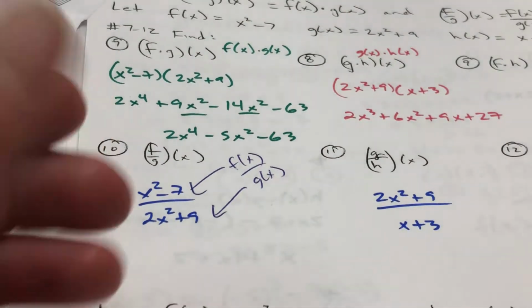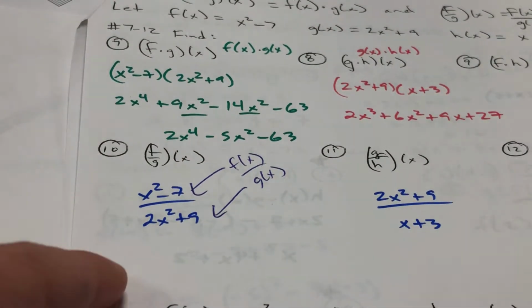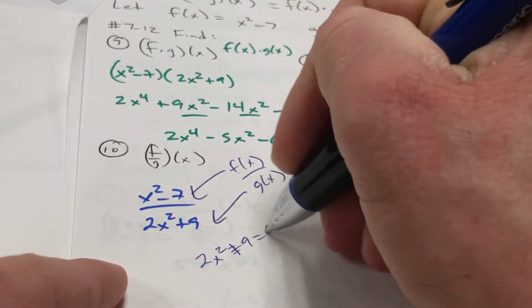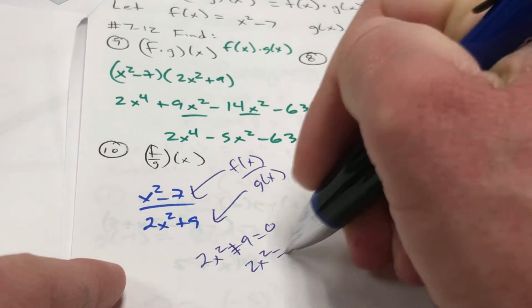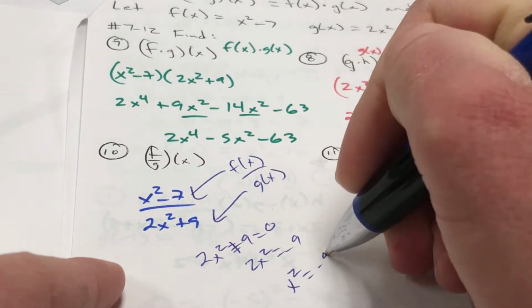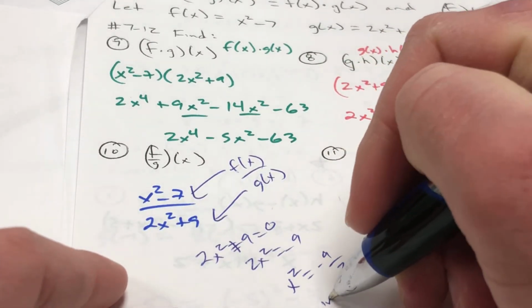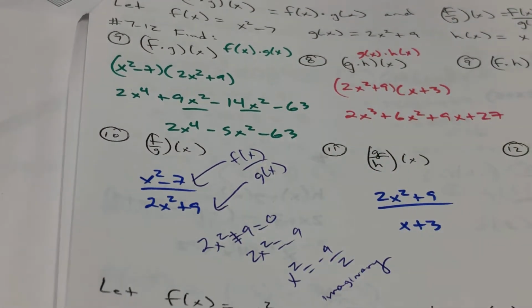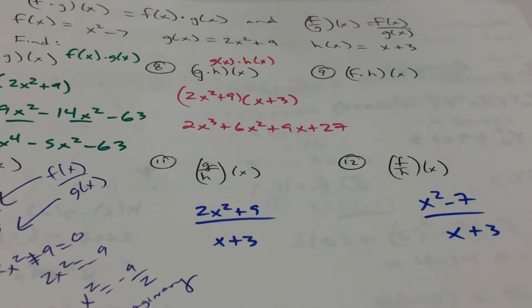Now, in Honors Algebra 2, we show that the denominator can't be 0, right? We say, hey, what is x not allowed to be? But here, x squared equals negative 9 over 2 is imaginary in its solution. So there is no real number that will make the denominator 0. Algebra 2, you can just stop. So we can just stop here.